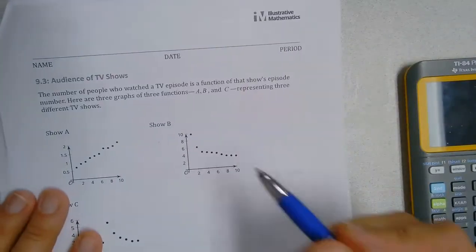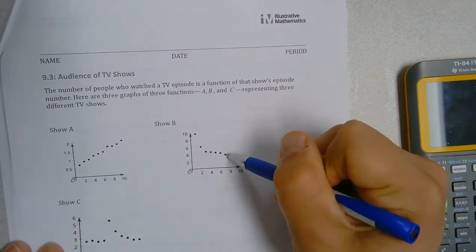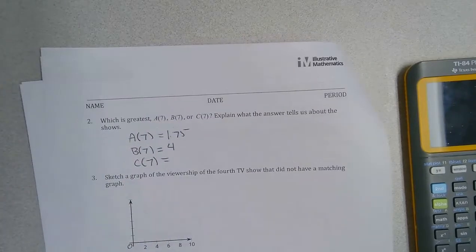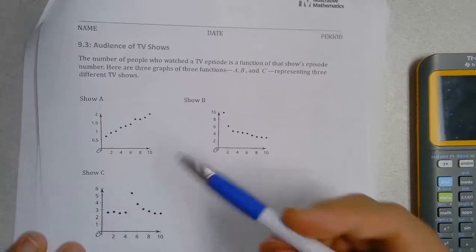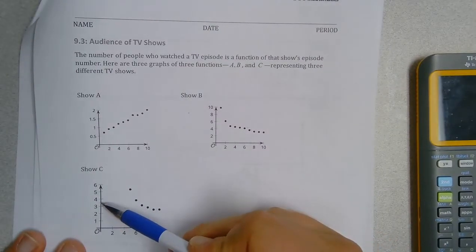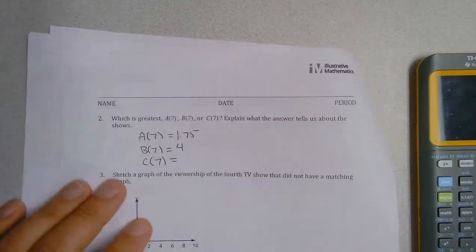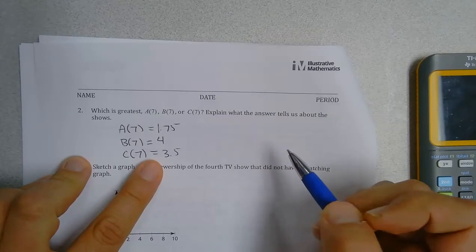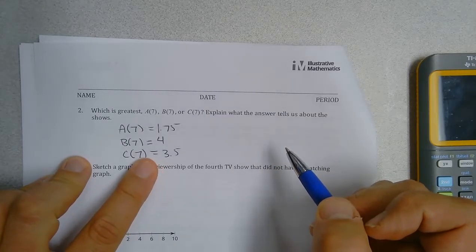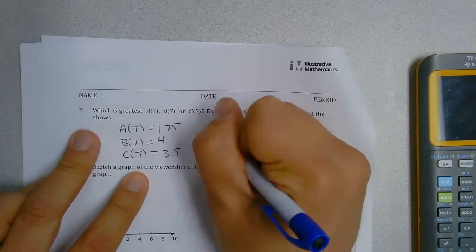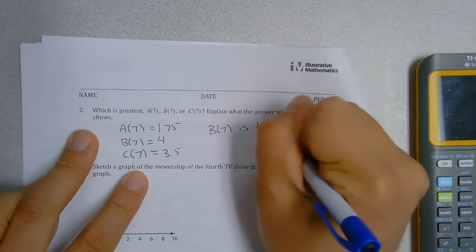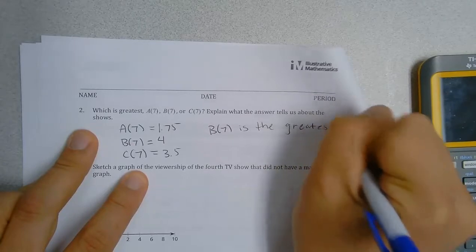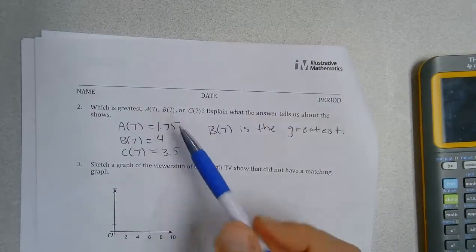So now we're going to look at B of 7. Here's B of 7, and that looks to be about 4. And then we're going to look at C of 7. So going back here, here's C of 7. That seems to be about, I'm just going to say 3.5. So if you look at this, the greatest is B of 7. And what that would tell us is the show has the most viewers in week 7.